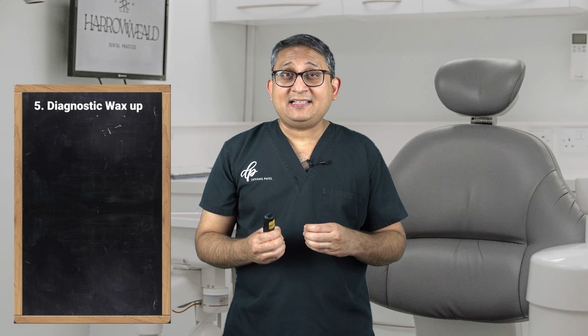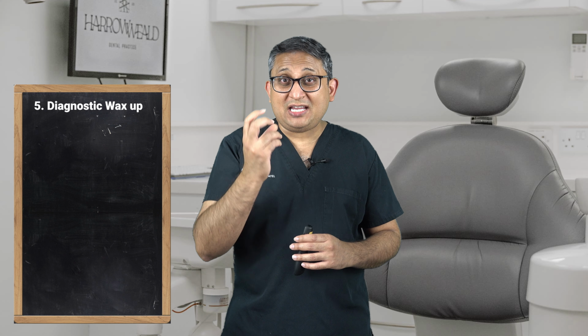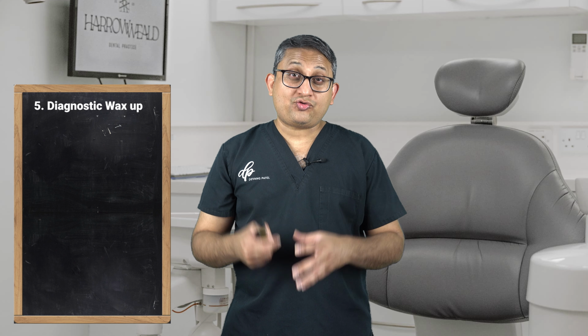Number 5 is diagnostic wax up. Now this is an amazing tool when you or your patient don't have an exact idea as to how the final result will look. If a patient comes to you with a nicely shaped tooth and just wants to change the crown but keep the same shape, then it's fine. However, if the patient wants to change the shape of the tooth, then it's really important that you try that out before you start any procedure. And one of the ways to do that is to do a diagnostic wax up.